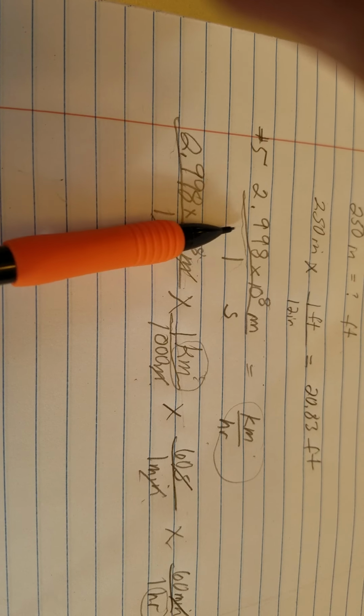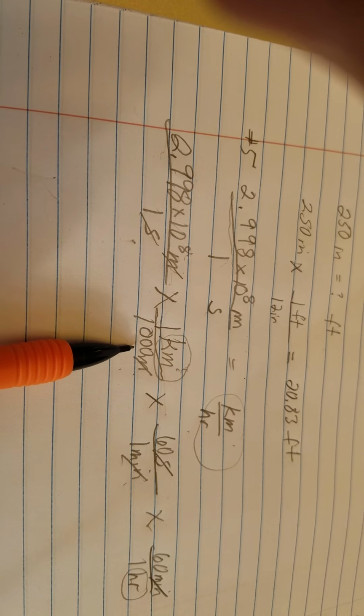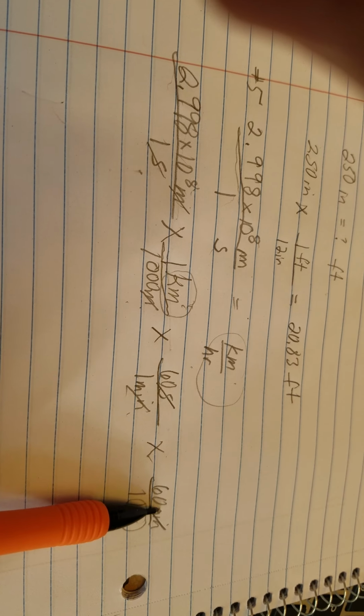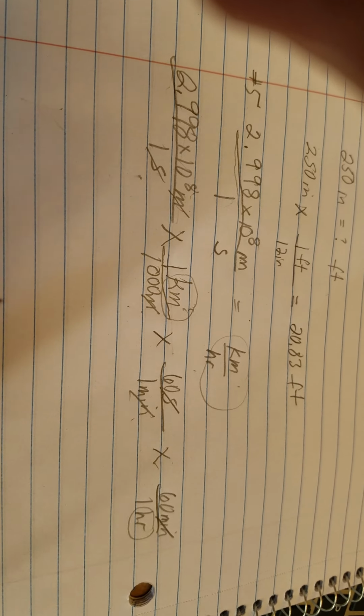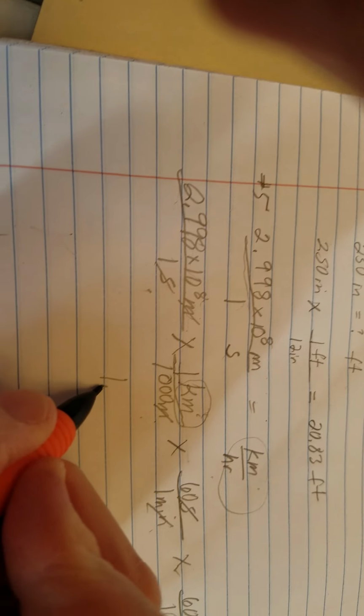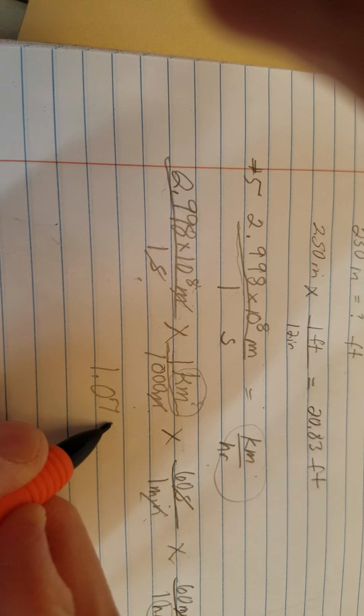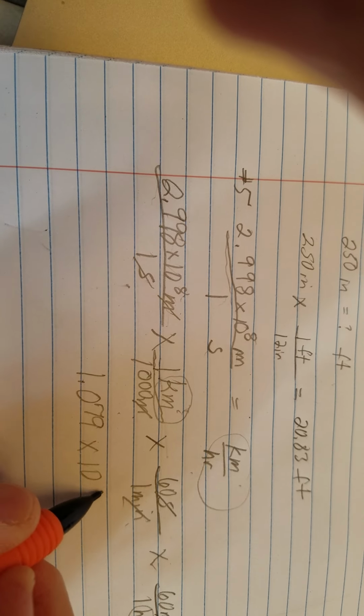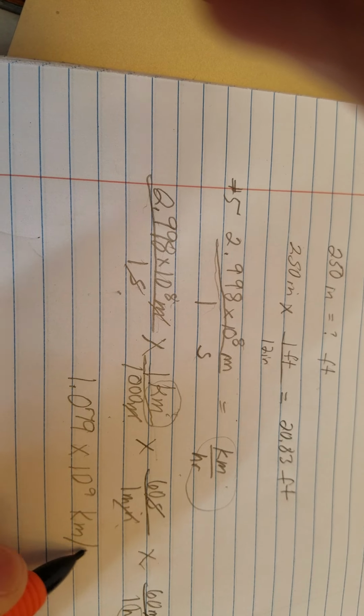So this number divided by 1,000 times 60 times 60. Does that make sense? And so my final answer should be 0.079 times 10 to the 9 kilometers per hour.